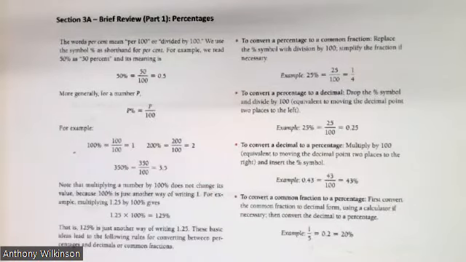All right, in this video, we're going to talk about review for section 3A. There are two parts to this. The first part will deal with percentages. The second part will deal with ratios. But in part one, we're going to be dealing with percentages.